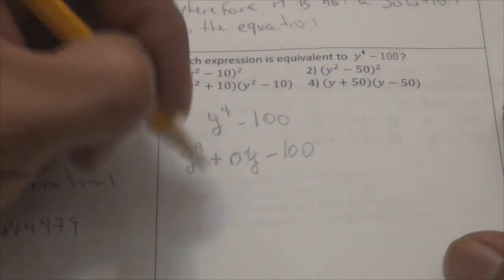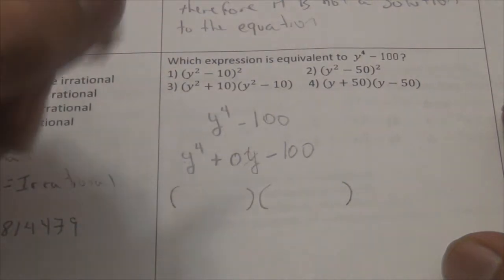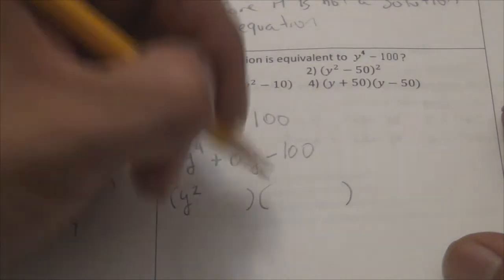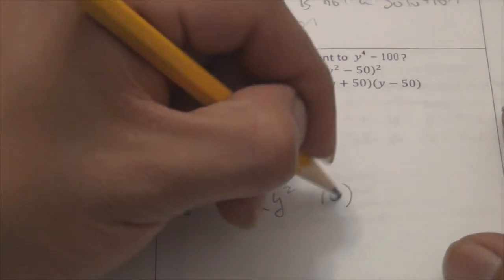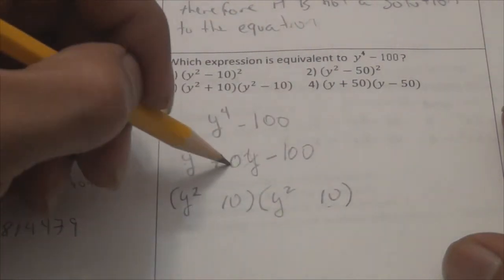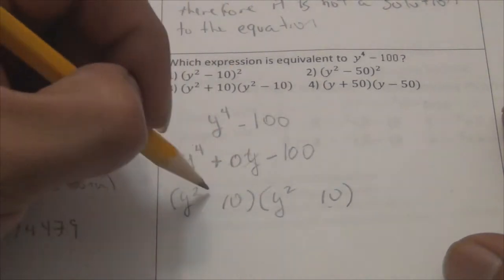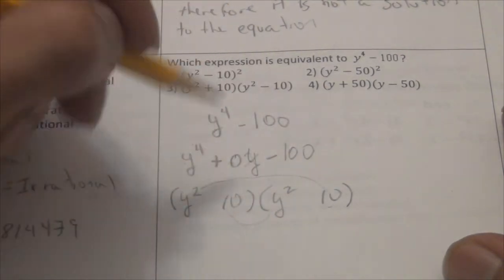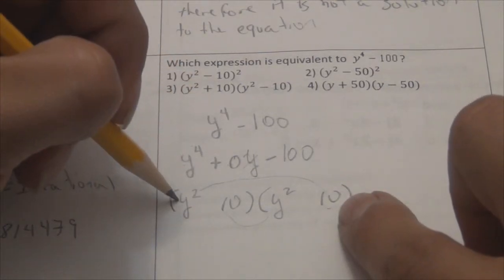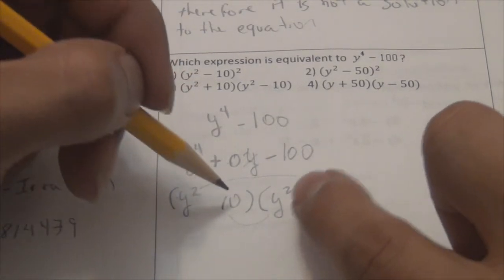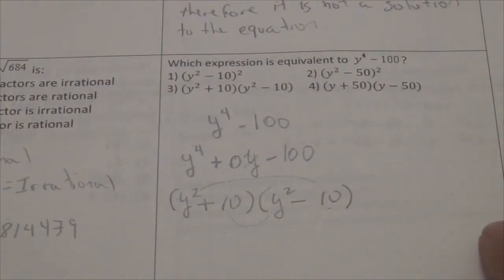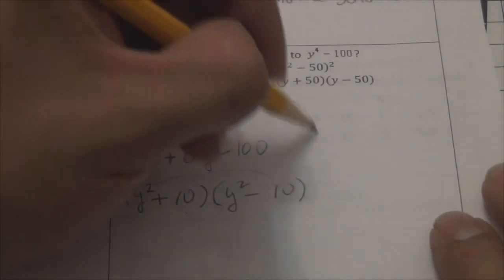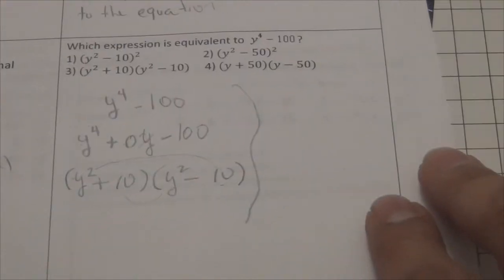So now let's factor. Factors of y to the fourth are y squared and y squared. Factors of 100 are 10 and 10. What do I need in the middle? 0, right? So then 10y squared, 10y squared. So I need one to be positive, one to be negative. That works for you?